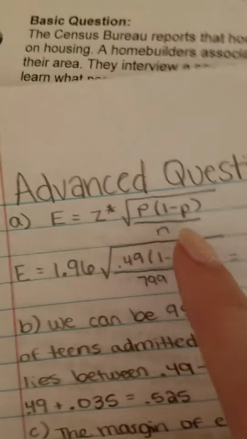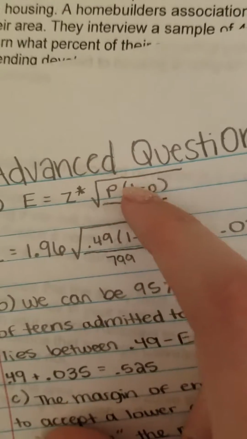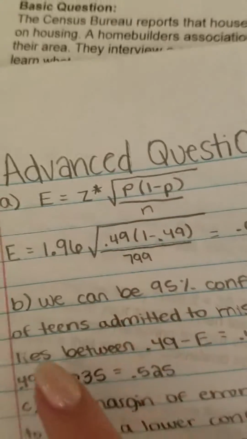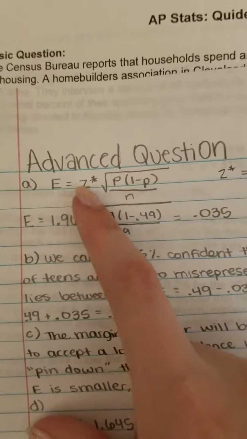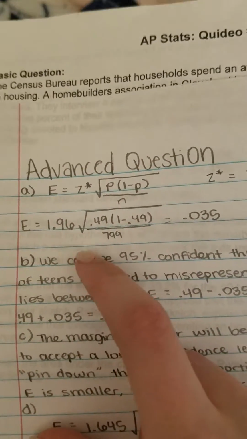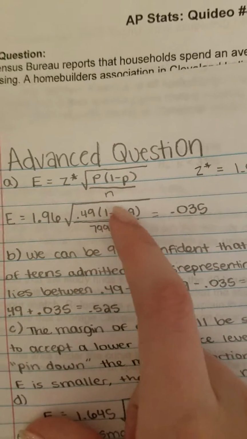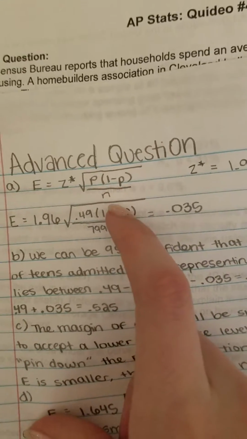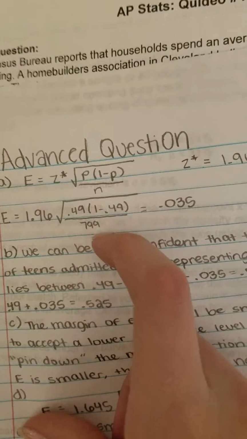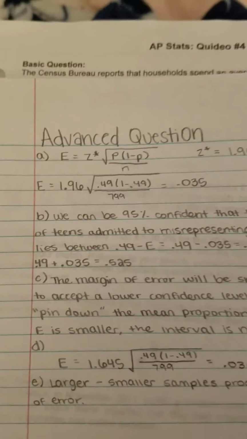To solve it, we would plug it into the equation E equals z times the square root of p times 1 minus p over n. And so we're going to get E equals 1.96, because that is our z, times the square root of 0.49 times 1 minus 0.49 over 799, because that is the n value, or the sample size, and that is going to give us 0.035.